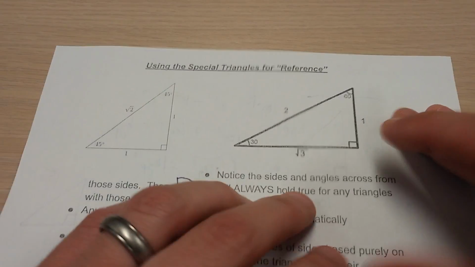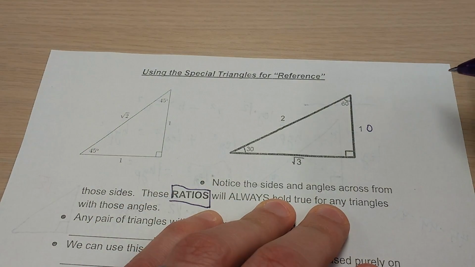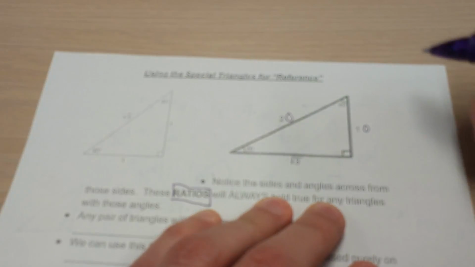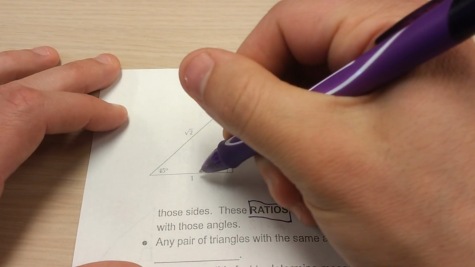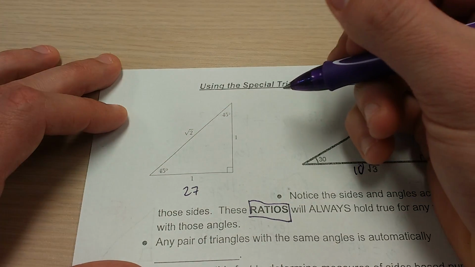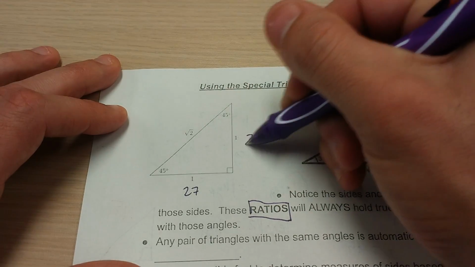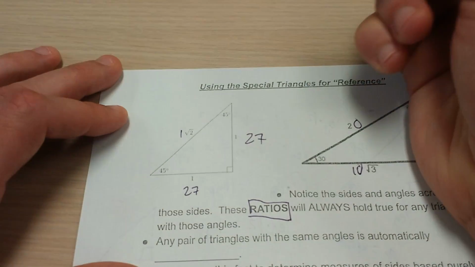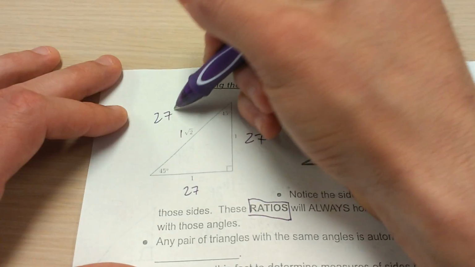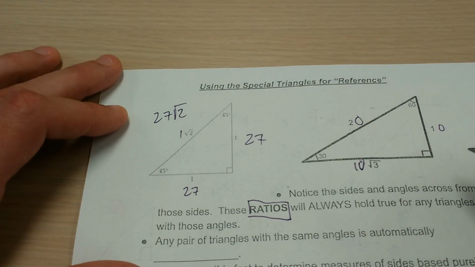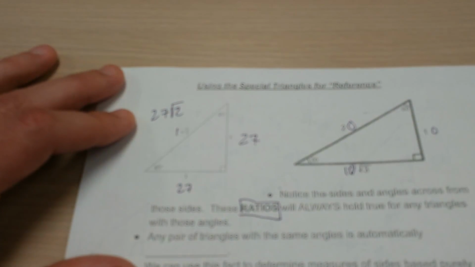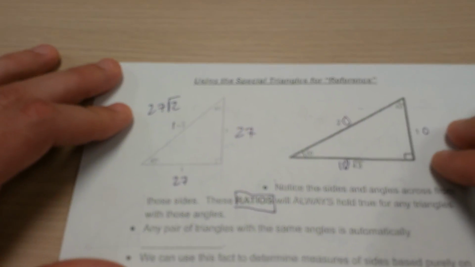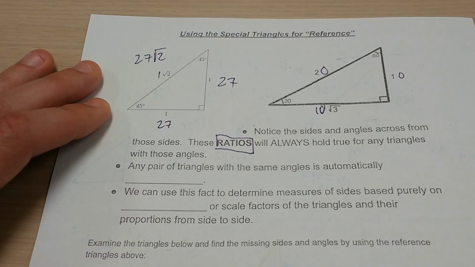So what that means is, hey, what if this happened to be 10? Well, that would mean this would be 20, and this would be 10 times the square root of 3. Or for the isosceles triangle, if this happens to be 27, then if this is in a 1-to-1 ratio, then this is also 27. And remember that little 1 that I drew out there? This is going to be 27 times the square root of 2. Right? Remember our little leg square root of 2 trick. Right? So all of those hold their ratios from the front side. So you want to be able to draw those at will.